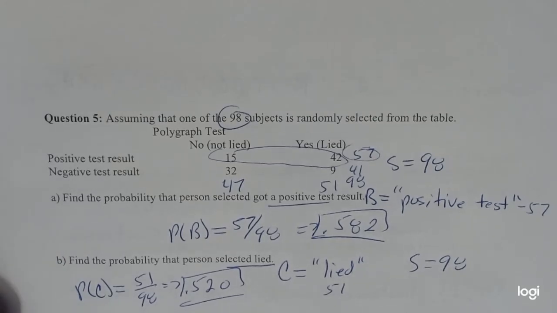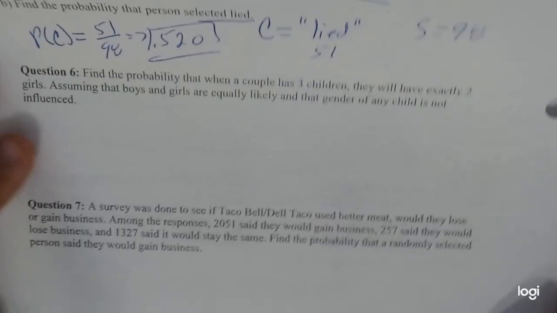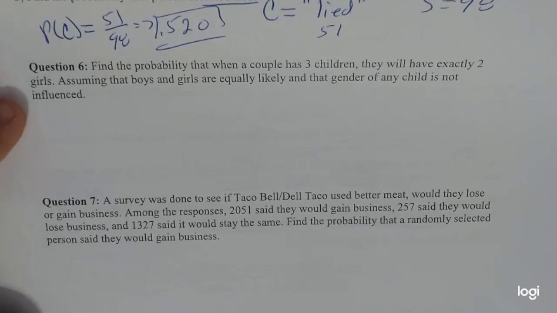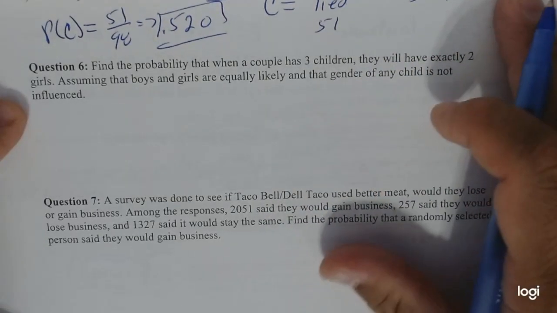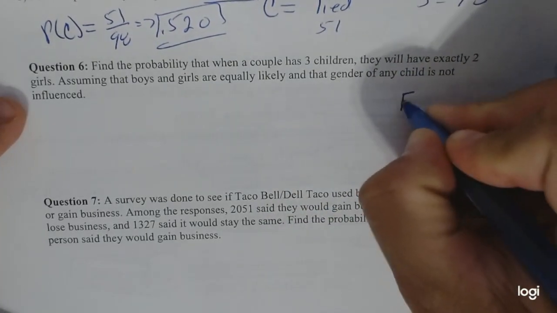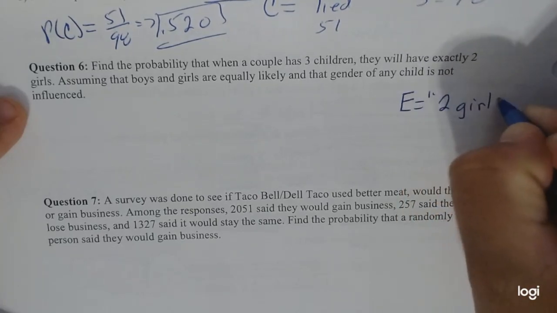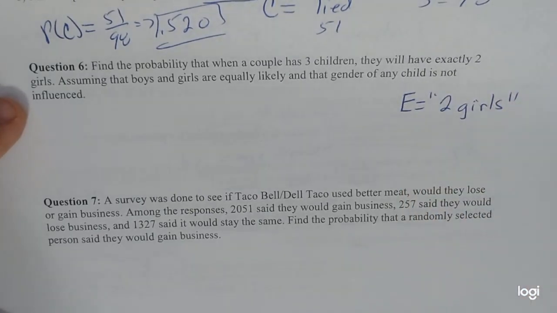Okay, let's keep going. We have a couple more to finish off this section. Question 6 goes back to our child one. Find the probability that when a couple has 3 children, they will have exactly 2 girls. Assume that boys and girls are equally likely and the gender of any child is not influenced. So let's say E is my next event. E then is having 2 girls. Notice that's what's being asked of us to find, 2 girls.